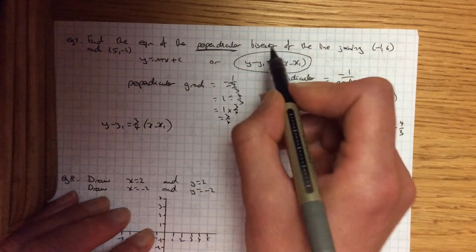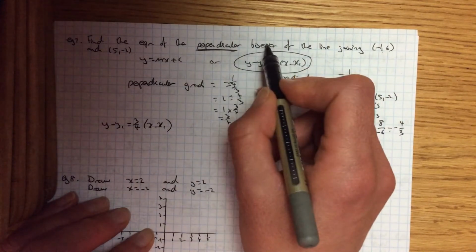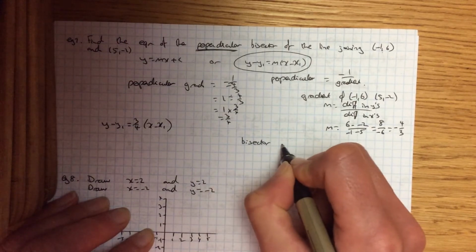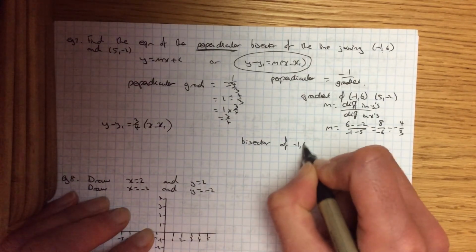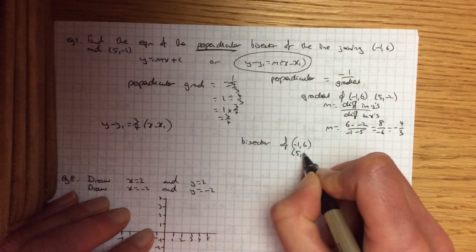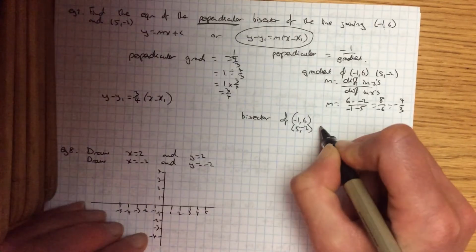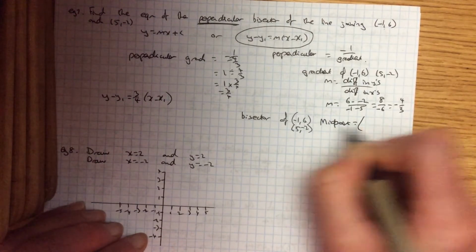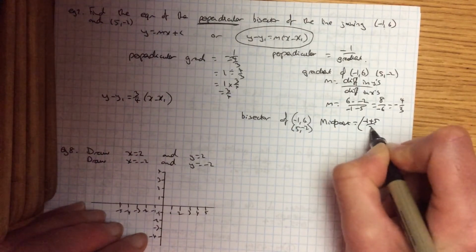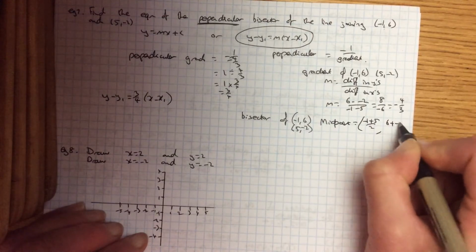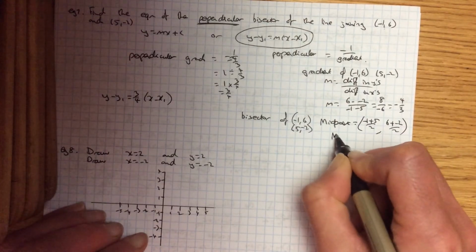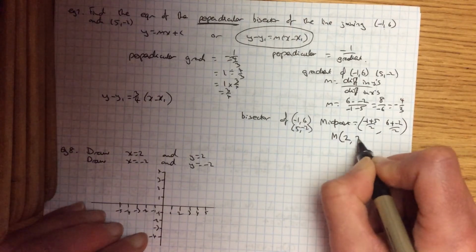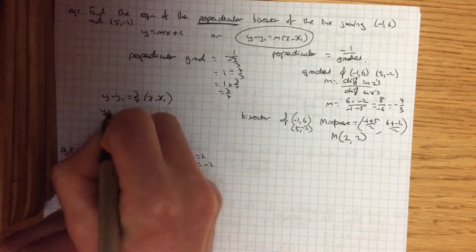Now there's another very important word here, bisector. Bisector means you're splitting it in half. So you've got these 2 points and you're splitting them in half. Basically you're going through the midpoint. So if you remember how to do the midpoint, it's the average x, so add them, divide by 2, and add the y's and divide by 2. So your midpoint is 4 over 2, 4 over 2. That's the point you put into here.